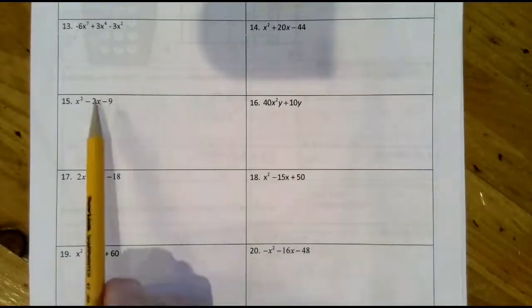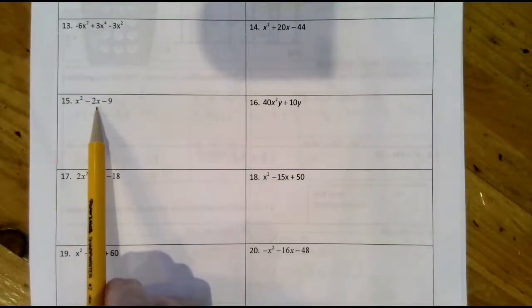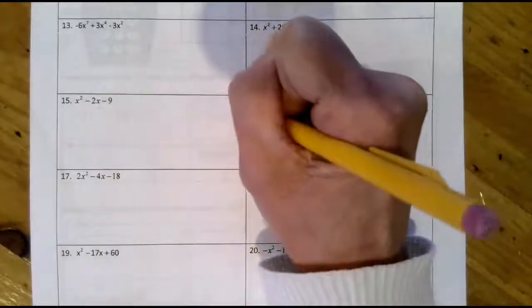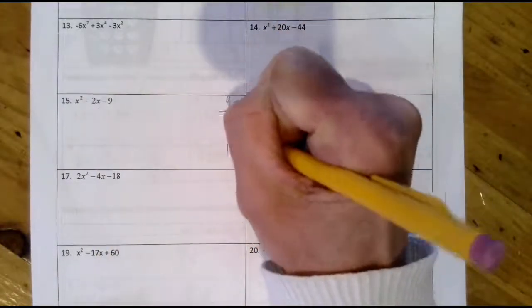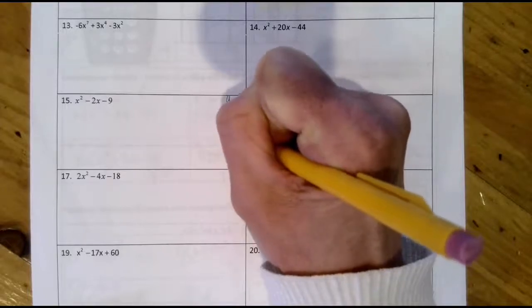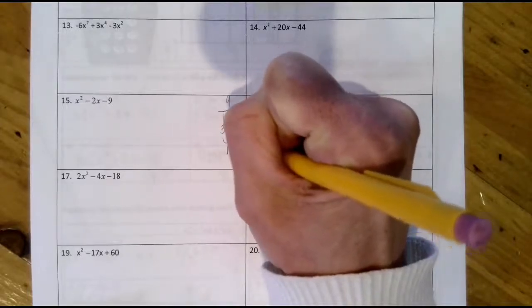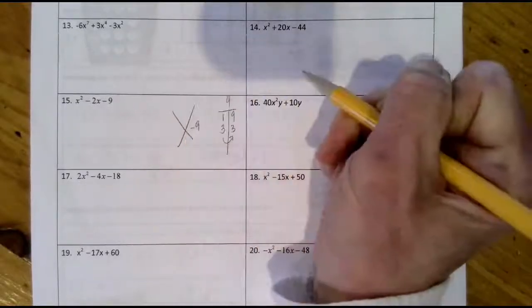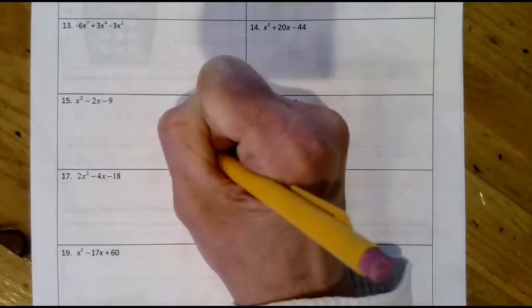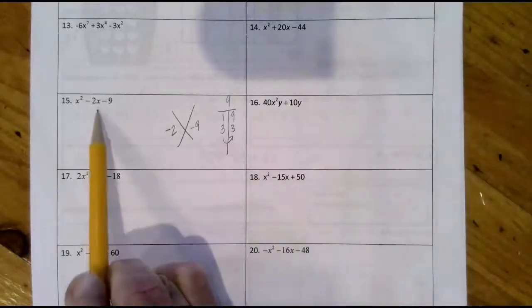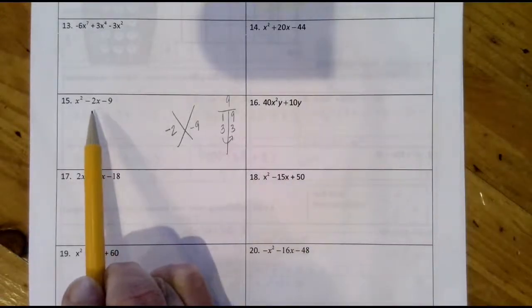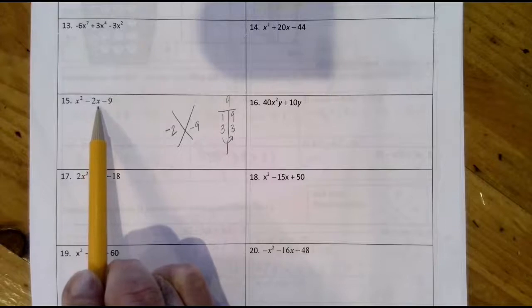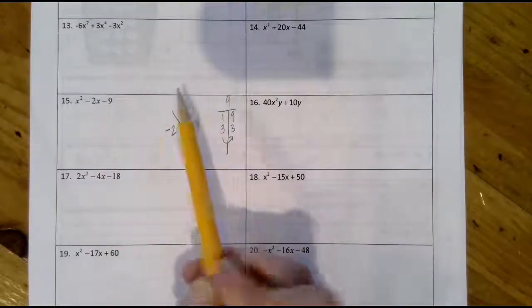Now I'm looking at this one right here, and this one's kind of suspicious. Here's why. When I look at 9, 1 and 9 and 3 and 3 are my only factors of 9. If I'm trying to get a product of -9 and a sum of -2, I'm curious about this one. Do you know what we call something that cannot be factored?